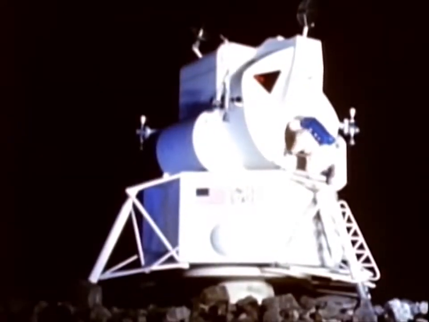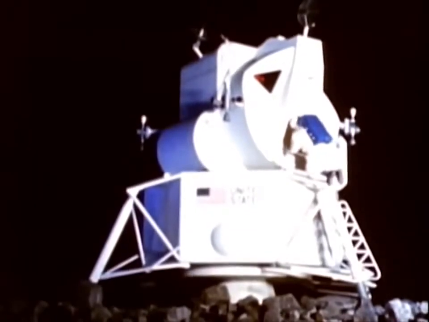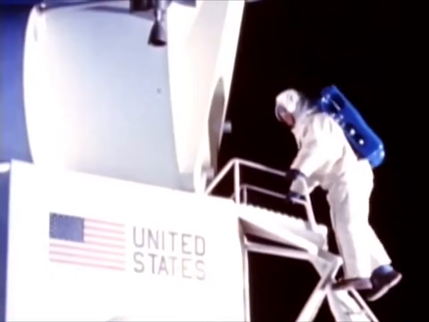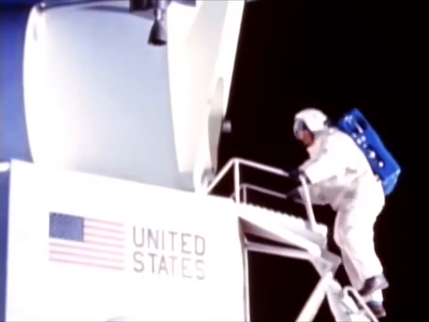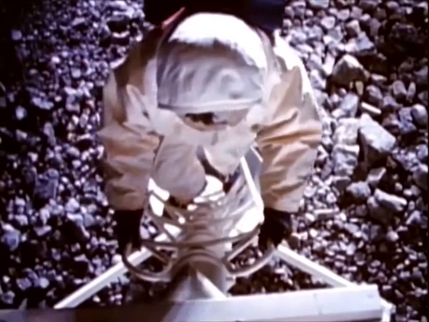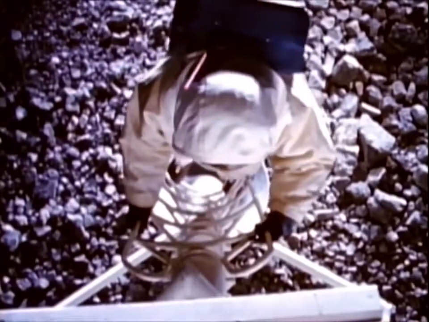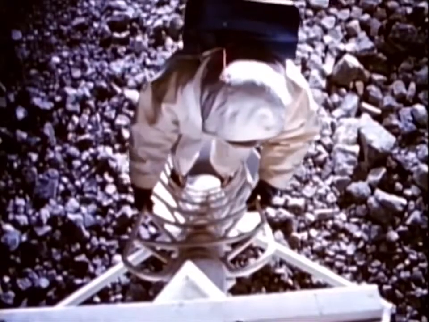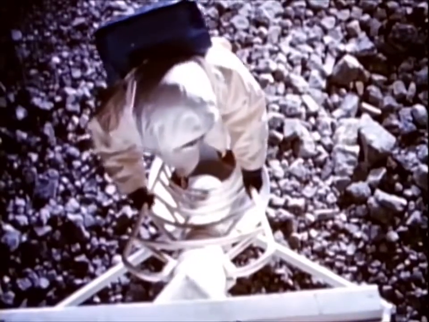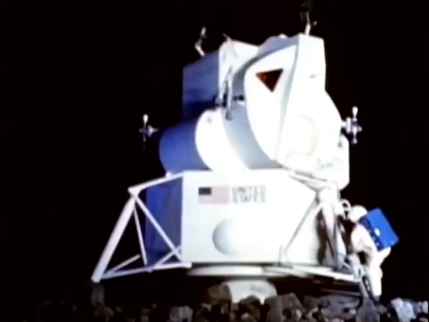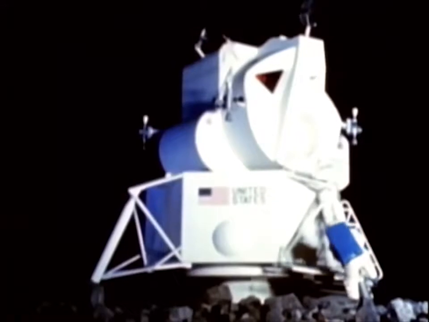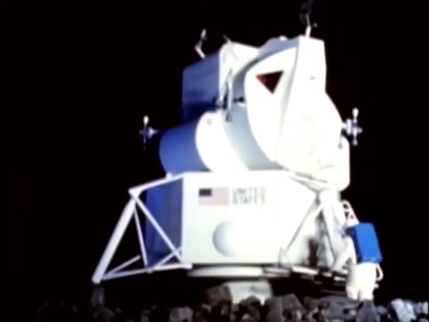Soon, man will travel to the Moon. An astronaut will emerge from the four-legged insect-like spacecraft called LEM. He will climb down from it and become the first human being to set foot on the Moon. Then will begin a period of lunar exploration.